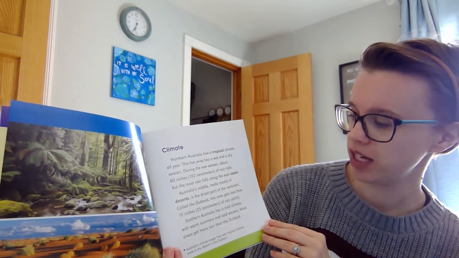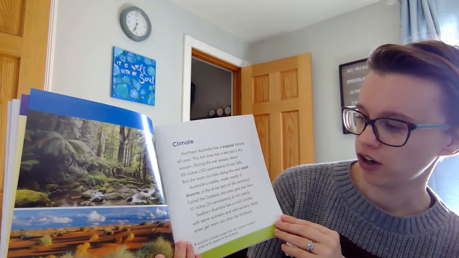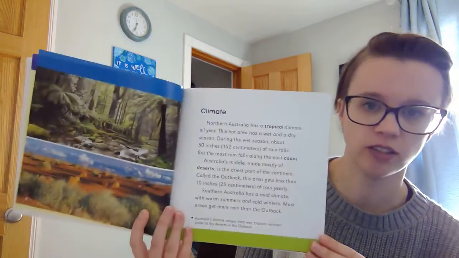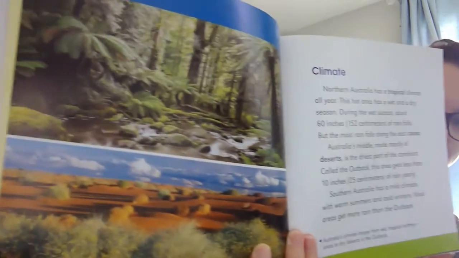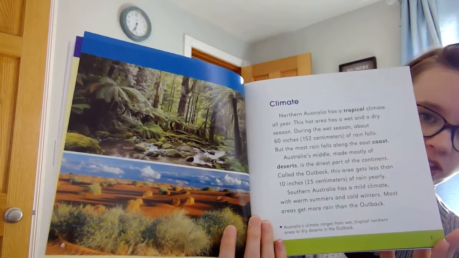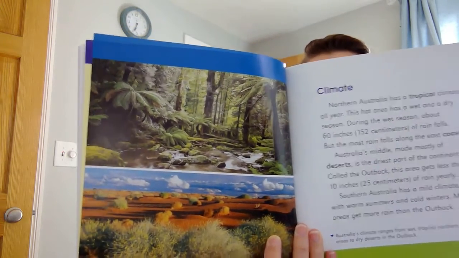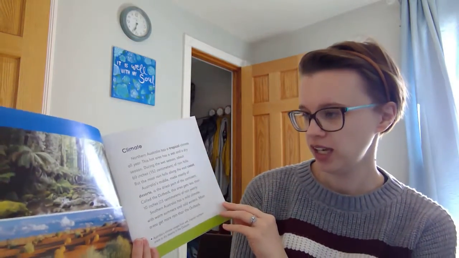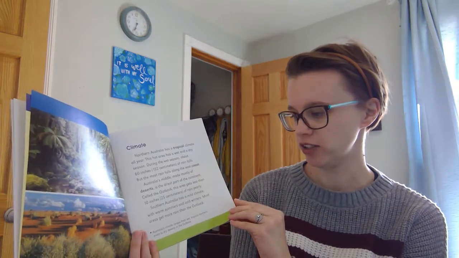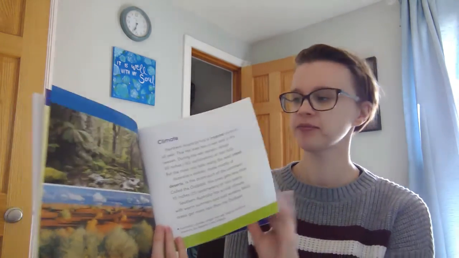Australia's middle, made mostly of deserts, is the driest part of the continent. Called the outback, this area gets less than 10 inches of rain yearly, so far, far less. You can see on the page here the wetter 60-inch area versus the drier outback 10-inch area, very different looking. Southern Australia has a mild climate with warm summers and cold winters. Most areas get more rain than the outback.